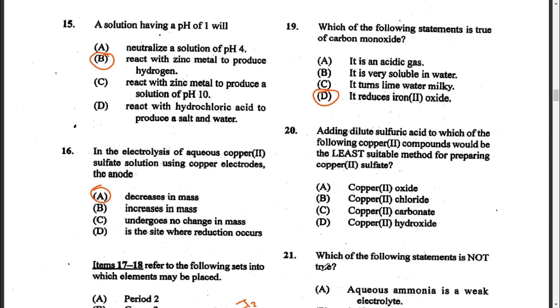Question 20. Adding dilute sulfuric acid to which of the following copper compounds would be the least suitable method for preparing copper sulfate? Copper oxide, copper carbonate, and copper hydroxide, when reacted with sulfuric acid, make the reaction like a neutralization reaction.